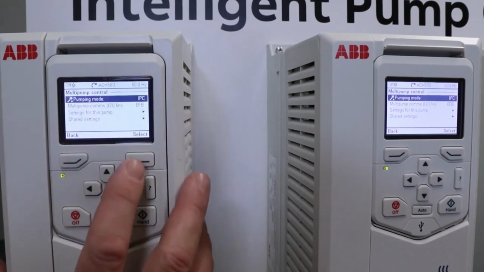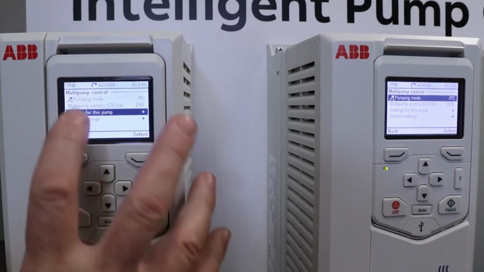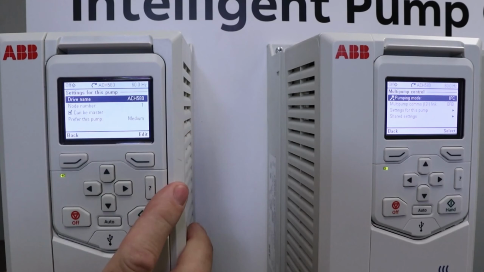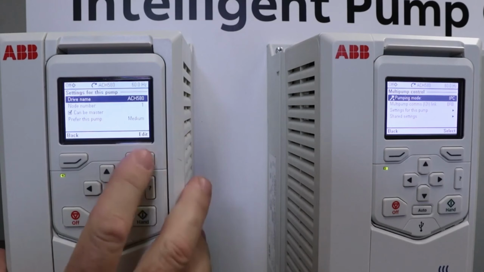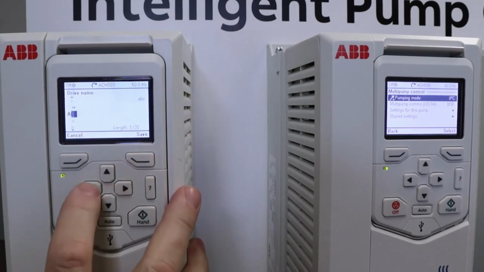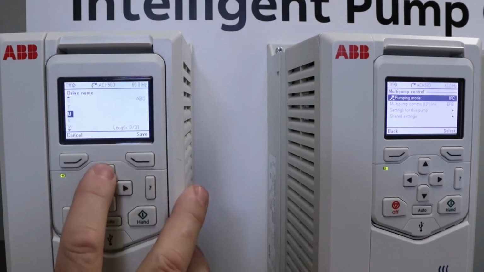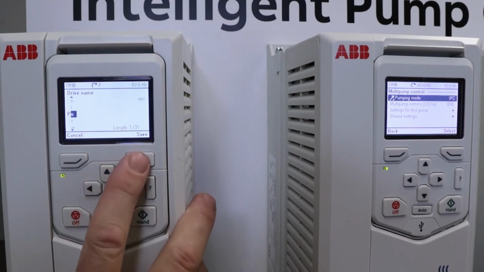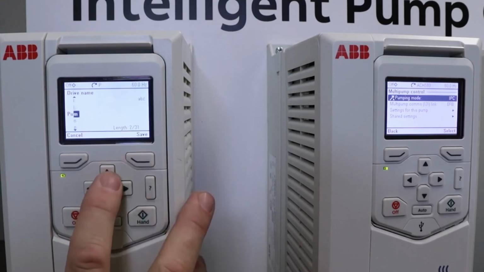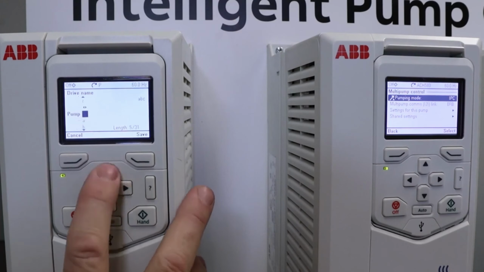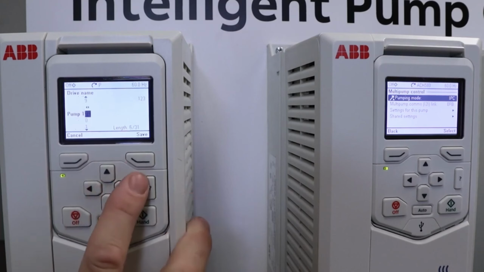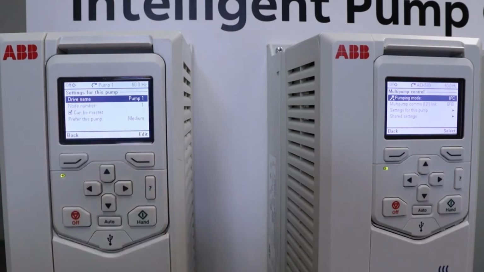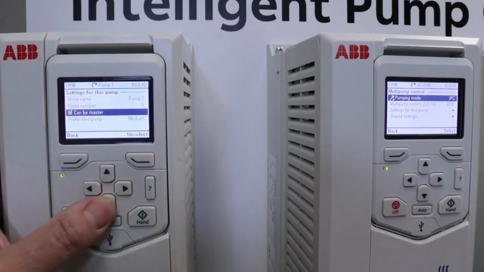Now, we can do our settings for each individual pump. Settings for this pump, select. Drive name, I can change the drive name. I can call it pump 1, which I'll do right now. Edit. So now it's called pump 1, and it's node number 1. And it can be the master. We look at can be master.